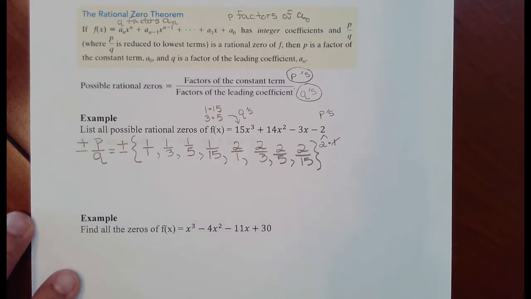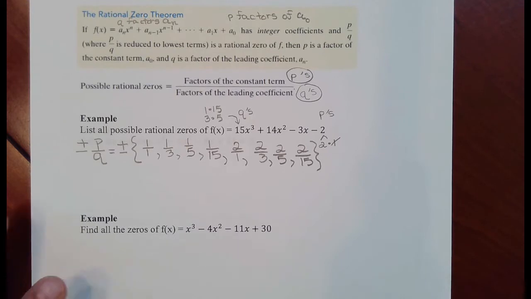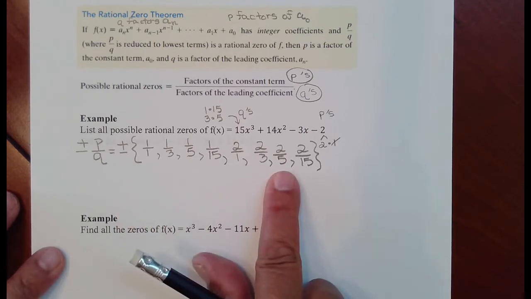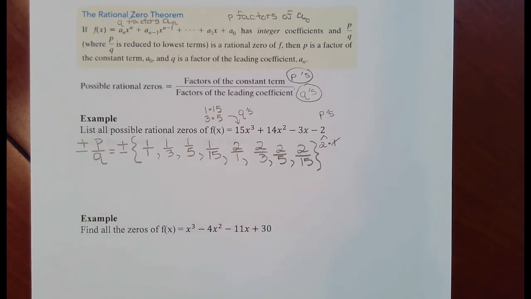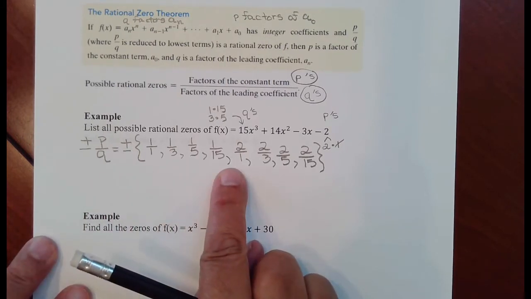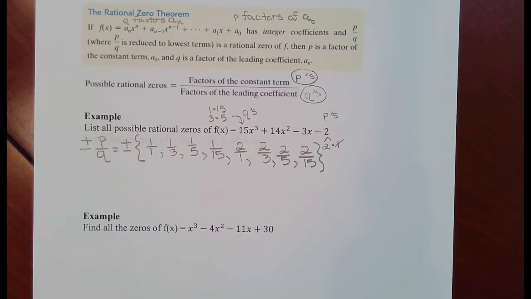So this is what we call the list of possible rational zeros. And when we actually go to find the solutions for the problem, the numbers that we're going to try are going to come from this list. So you have to know how to generate the list. Now, as I had mentioned earlier, we are going to use our calculator to assist us somewhat, because sometimes you can be looking through this list for quite a long time. You're going to be trying these numbers using synthetic division, which is one of the main methods that we're using in this chapter.